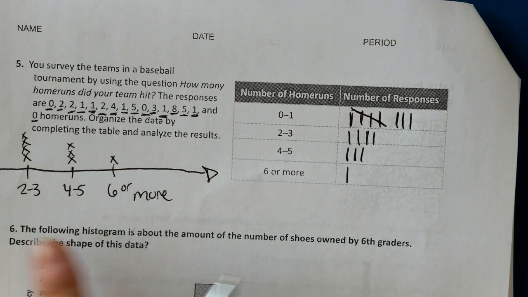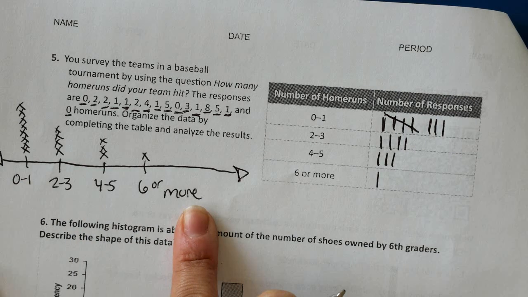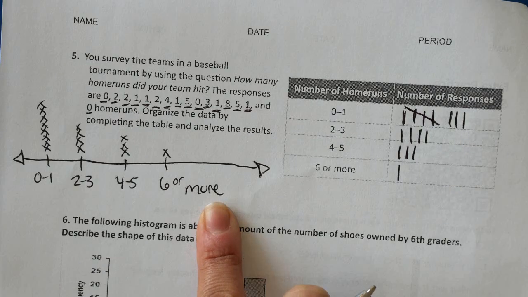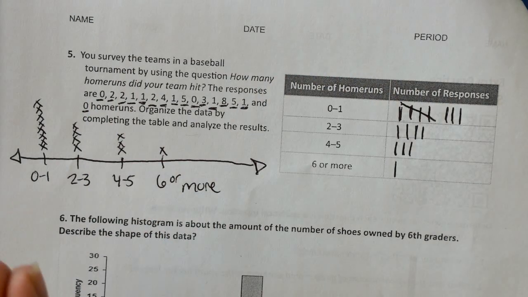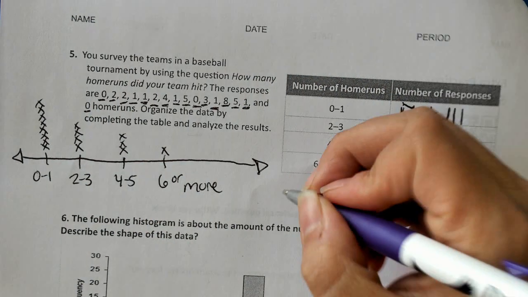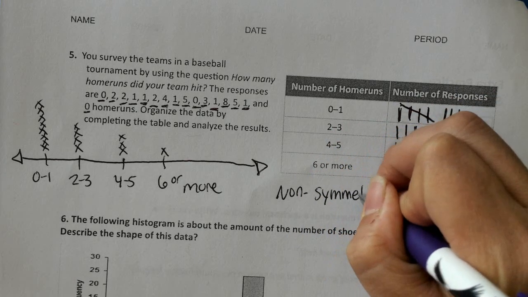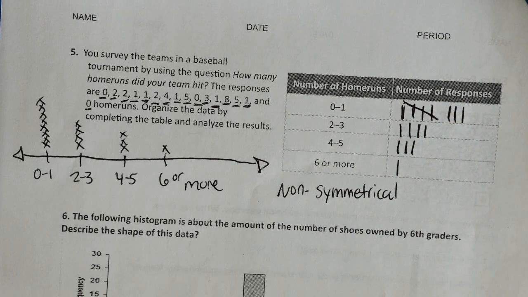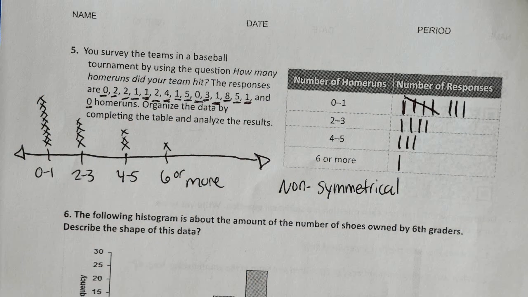So looking at this shape of the data, what is it? Is it symmetrical or non-symmetrical? Well, if you draw a line down the middle and you fold it up, it's not going to match up. So this is non-symmetrical. When we analyze the results, we're trying to come up with statements that could be true about it.